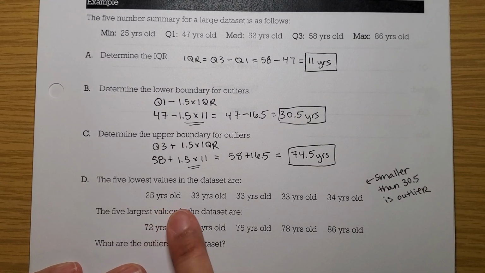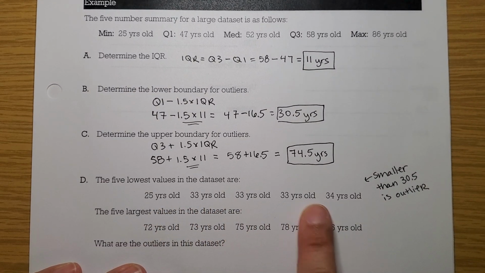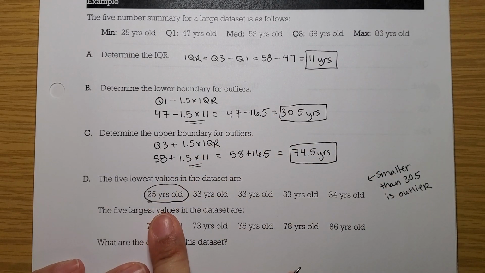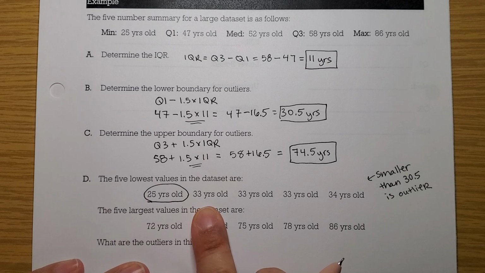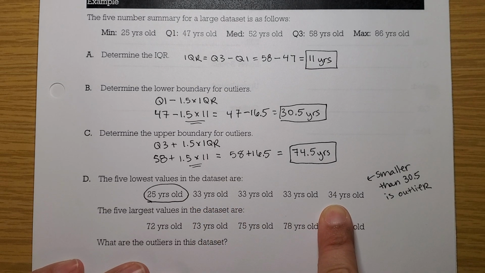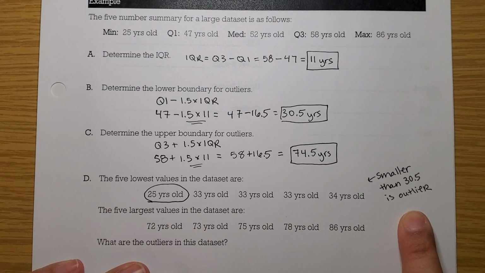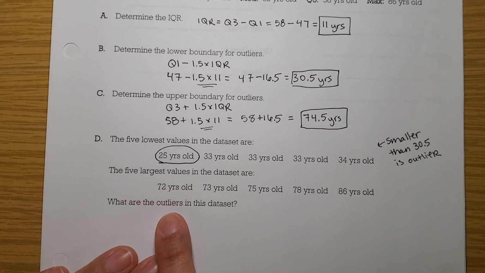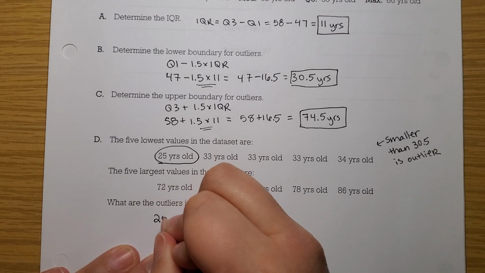So if I look at these numbers here, 25 is an outlier because that's smaller than 30.5. And then the 33 and 34, these are not outliers because they are bigger than the boundary. So they work. So one of the outliers in this data set is 25 years old.